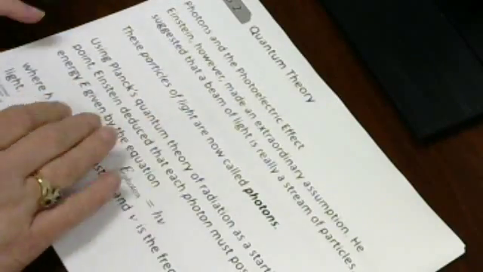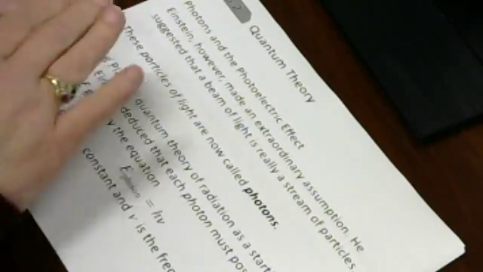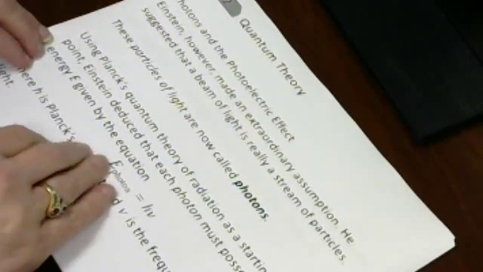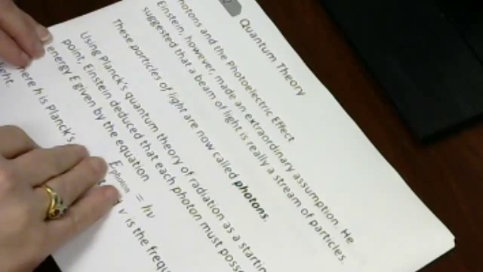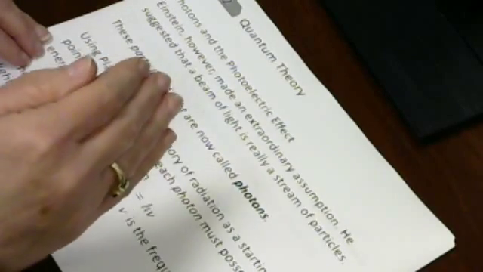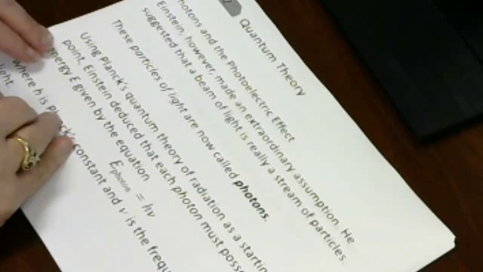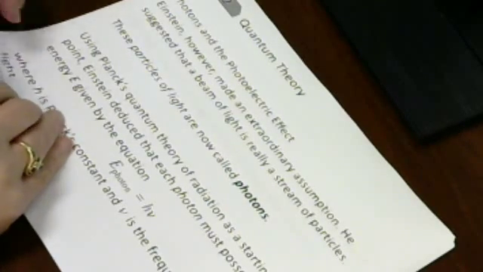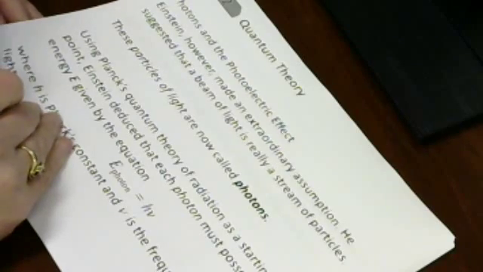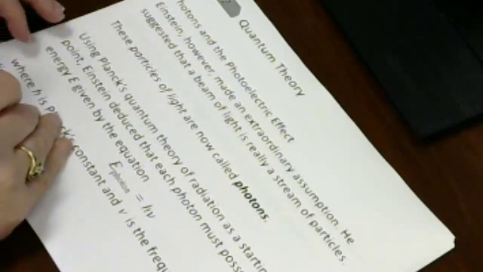So, photons and the photoelectric effect. This is what Einstein said. He made this extraordinary assumption. He said that light could act as a beam of particles, like you were throwing a ball, so they could go in a straight line. And he called these photons. Well, we now call them photons. So when you think of Star Trek and photon torpedoes, those words came from somewhere. They weren't just made up. They came from the quantum theory.